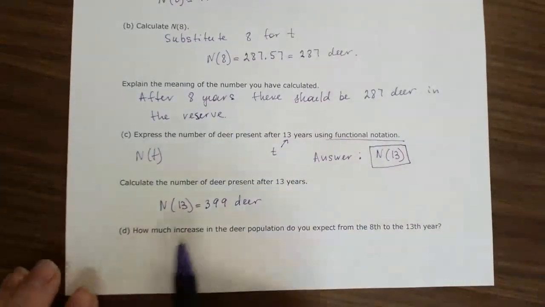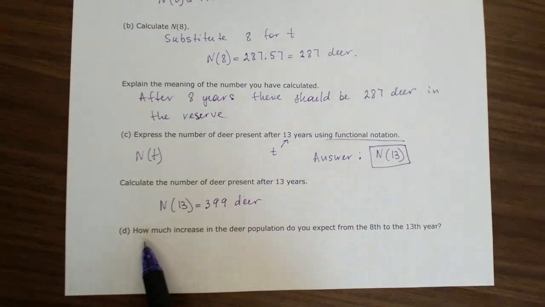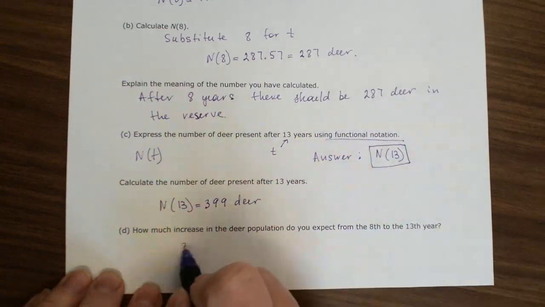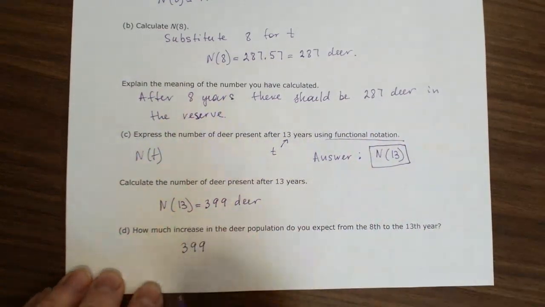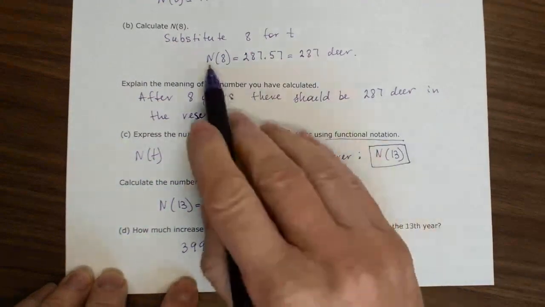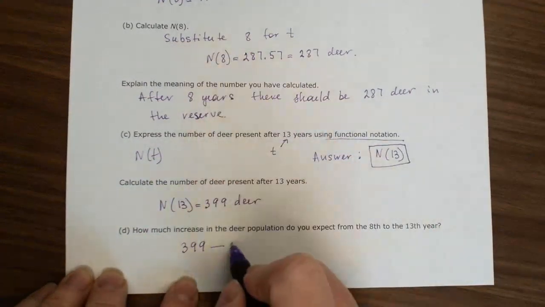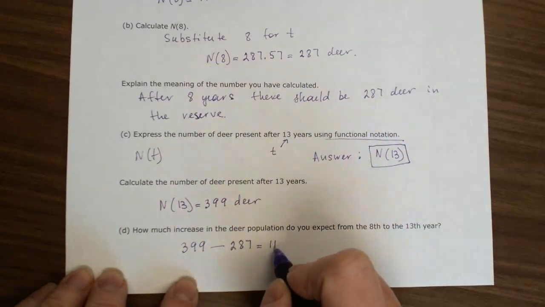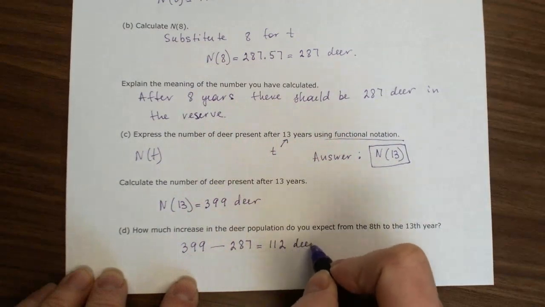And the last question for this problem is, how much increase in the deer population do you expect from the 8th to the 13th years? So we have to find the difference between 399, the number of deer in the 13th year, and we know that n of 8 is 287, and the answer will be 112 deer.